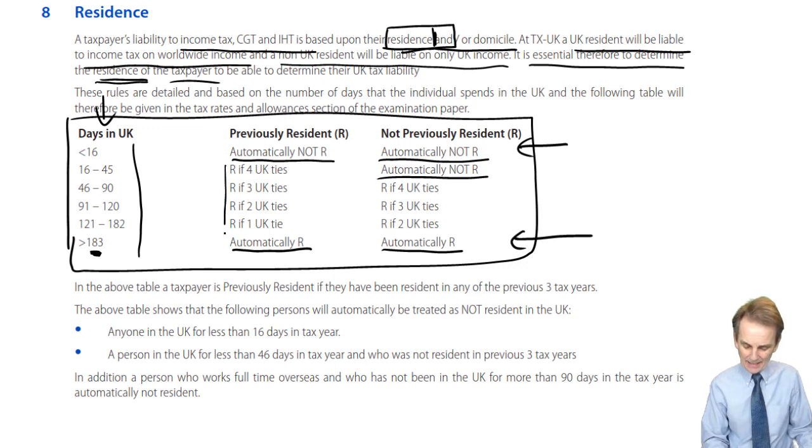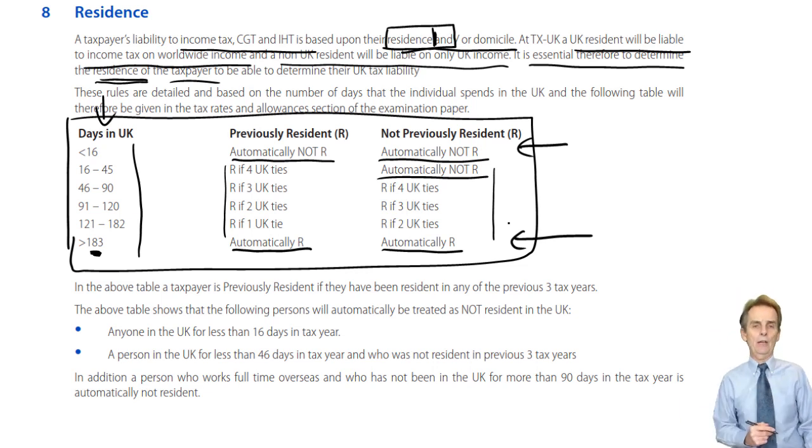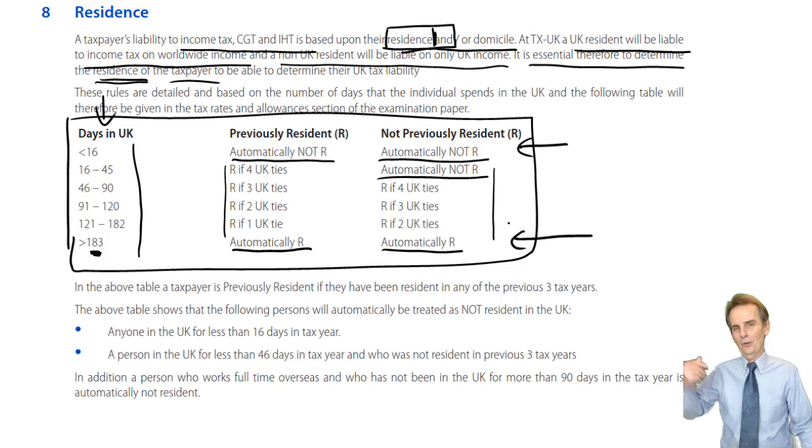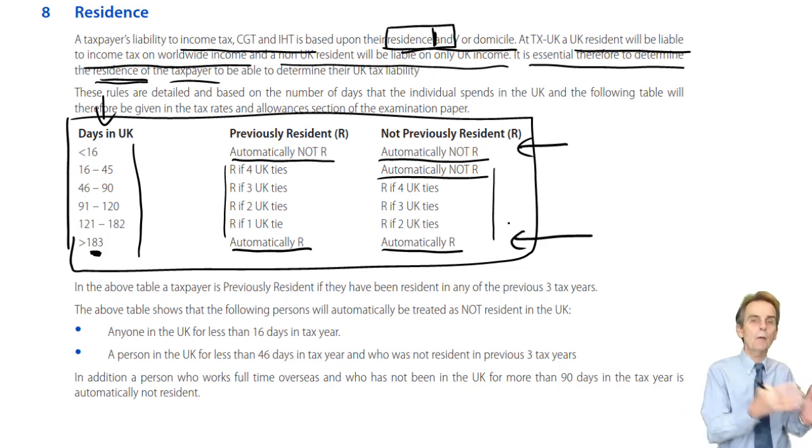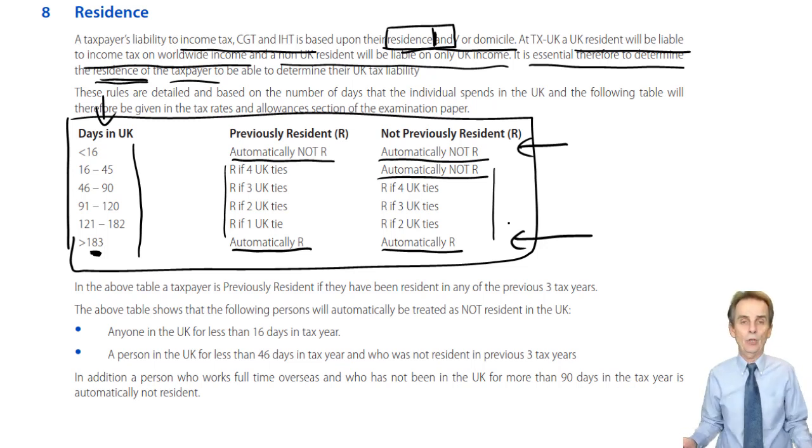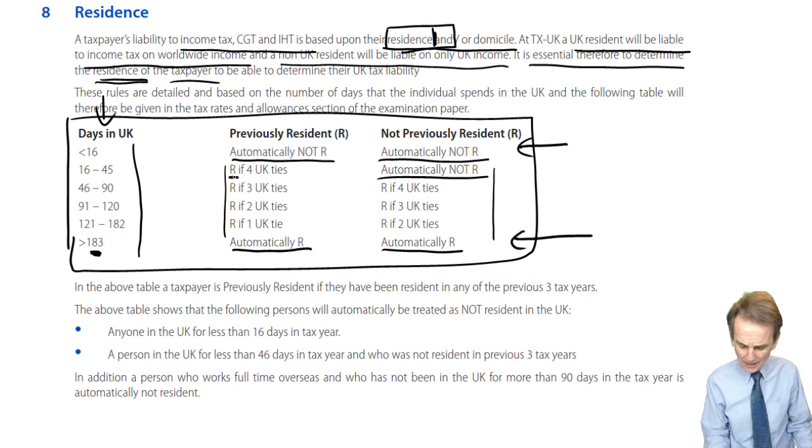In between, you will discover where you're neither automatically not UK resident nor automatically UK resident, so how do we determine? Are you or aren't you? If you're not automatically one or the other, how do we determine which it is? And here are rules that say that you would be resident, that's the R, resident, if you have a certain number of ties with the UK. Sadly, that's one of the bits that you're going to have to learn. They don't actually give you the list of ties, what represents a tie to the UK. That's what we're going to have to learn for ourselves.